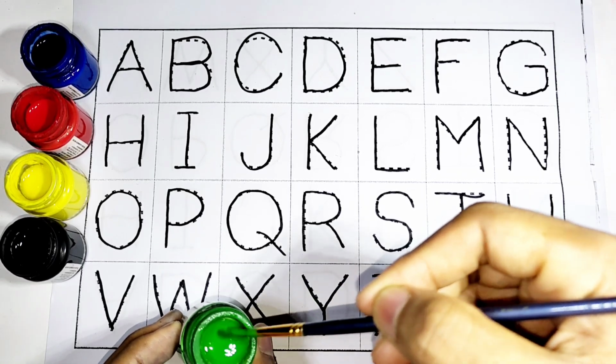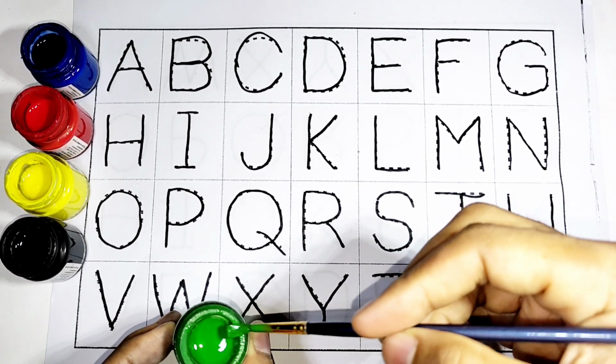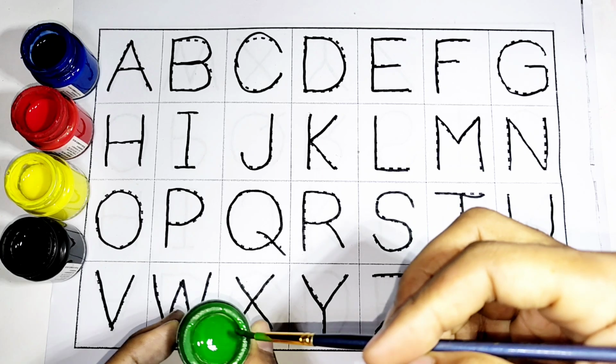The color of green. And first we are coloring the alphabet of A.